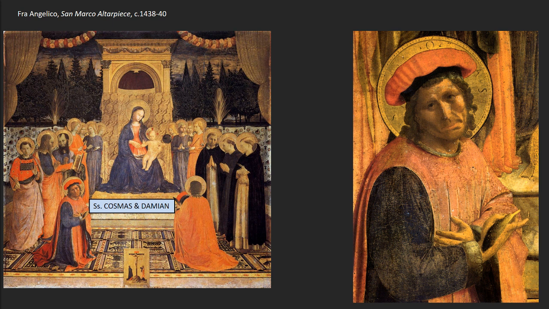What's the connection between Cosmas and Damian and the monastery of San Marco? The connection is the people who paid for this. While this was in the monastery, the money for the land that the new monastery was built on, for the building itself, and for all of the decorations was given by the Medici family, the very, very powerful Medici family.